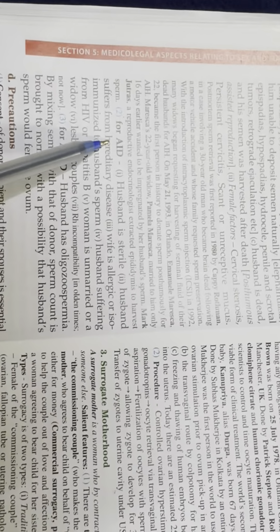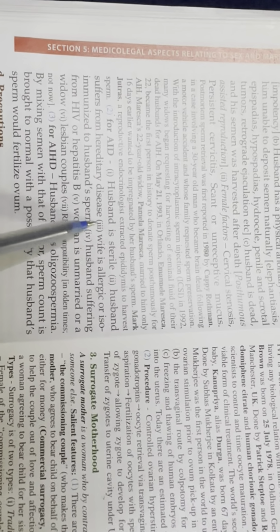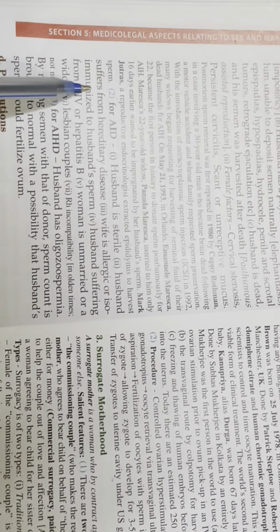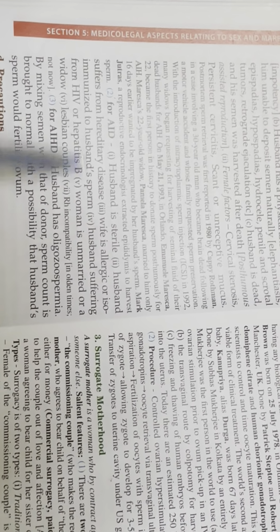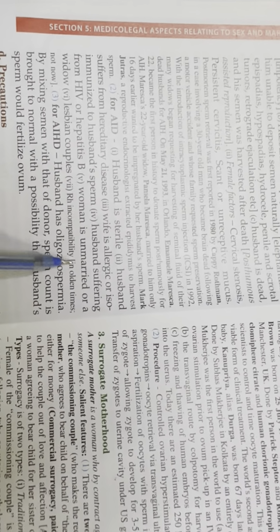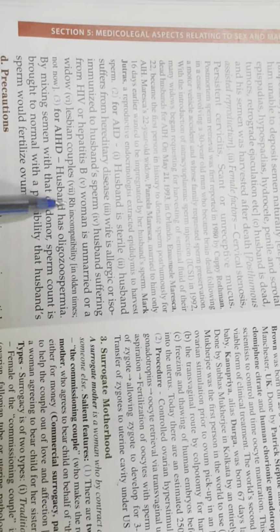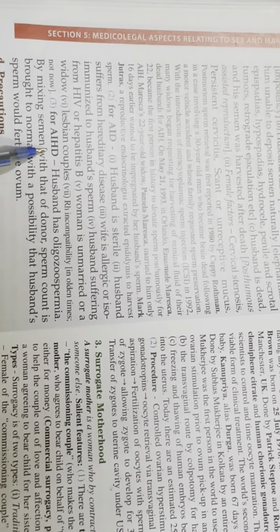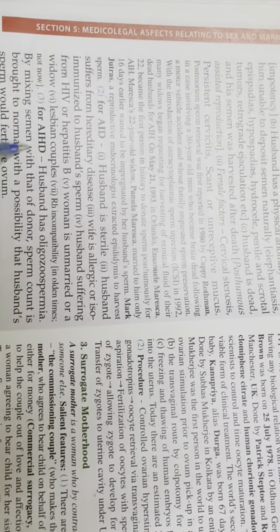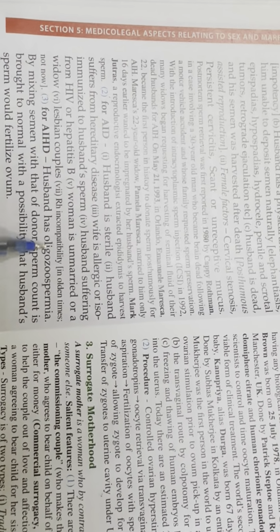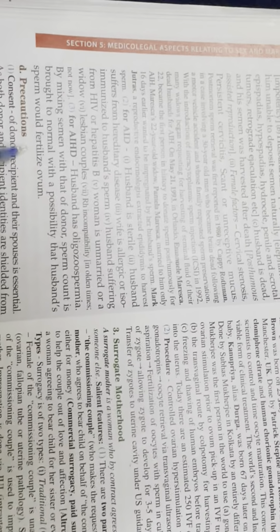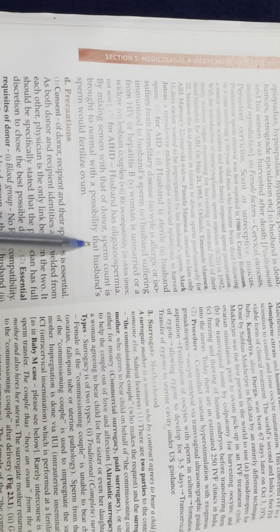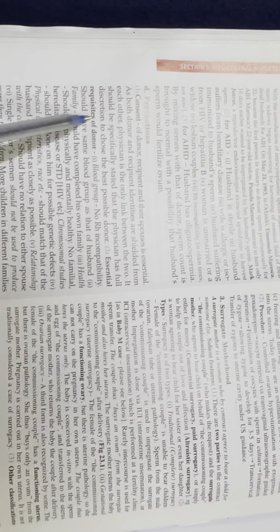Indications for artificial insemination donor: the husband is sterile, the husband suffers from hereditary diseases, the wife is allergic or isoimmunized to the husband's sperm, the husband is suffering from HIV or hepatitis B, the woman is unmarried or a widow, lesbian couples, RH incompatibility. For artificial insemination homologous and donor, the husband has oligospermia, treated by mixing semen with that of a donor. The sperm count is brought to normal with a possibility that the husband's sperm would fertilize the ovum.